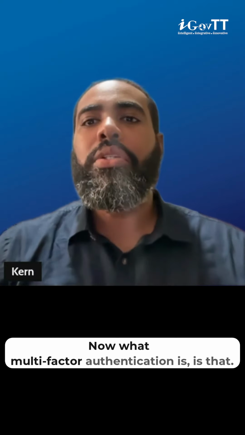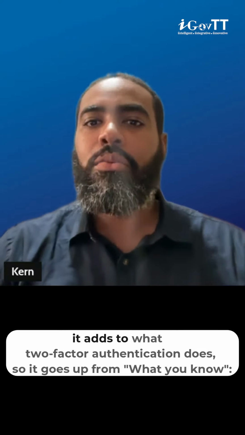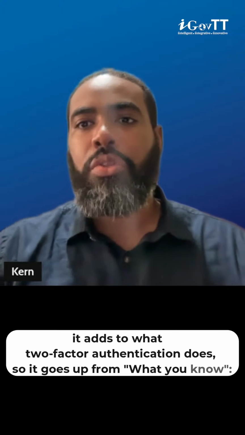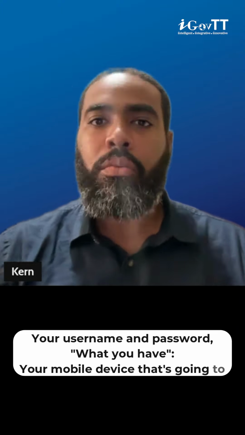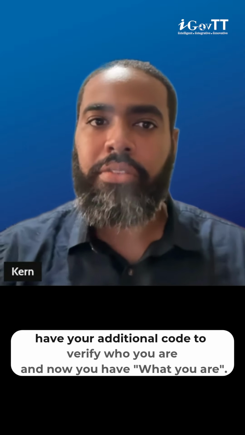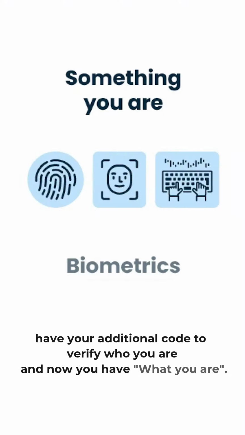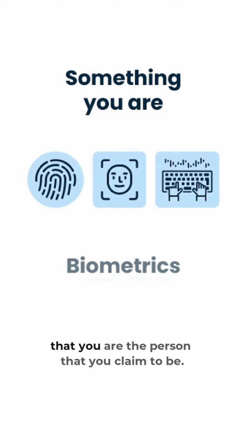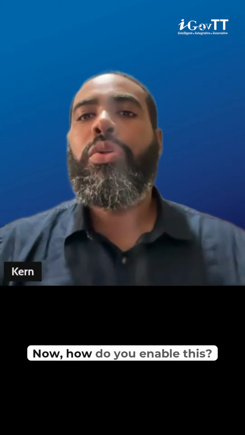Now, multi-factor authentication adds to what two-factor authentication does. So it goes up from what you know, your username and password, to what you have, your mobile device that's going to have your additional code to verify who you are, and now you have what you are. This is your fingerprint or face ID to verify that you are the person that you claim to be.